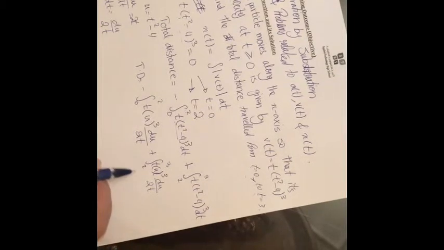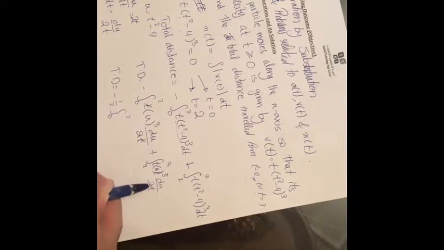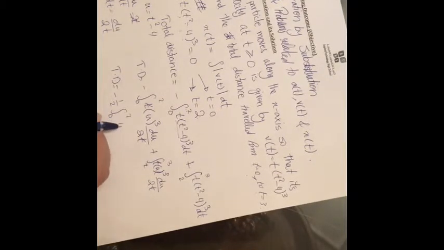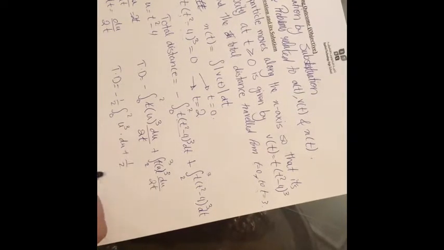Here half and here also half, so I'll take half outside for both: minus half integration from 0 to 2, and we have t here, so it will be easy to cancel. So it will be u cubed times du, plus half integration from 2 to 3 of u cubed times du.